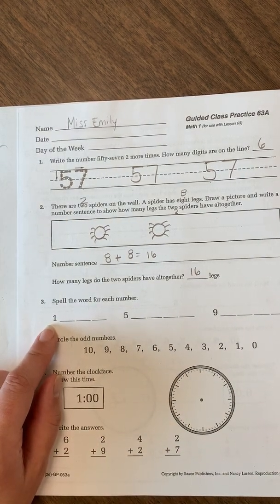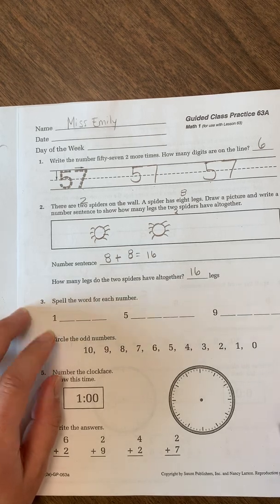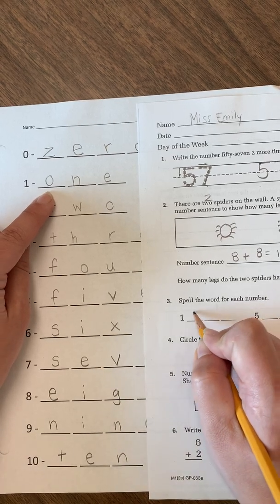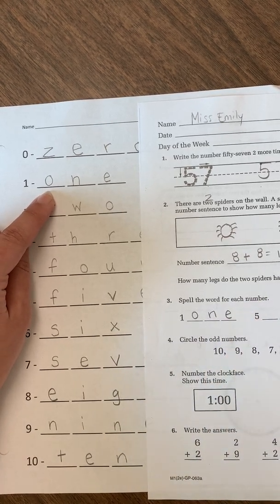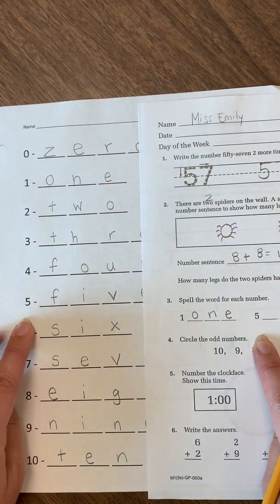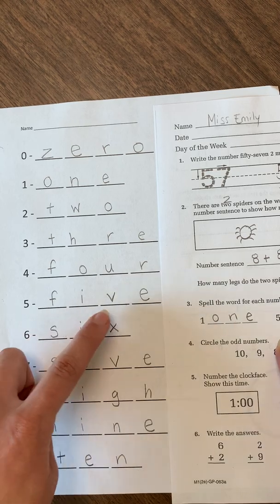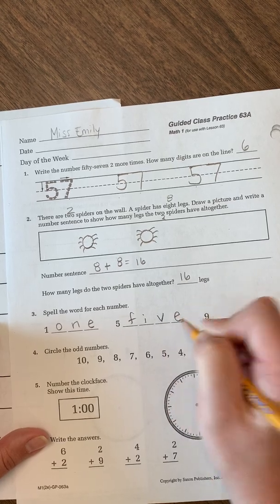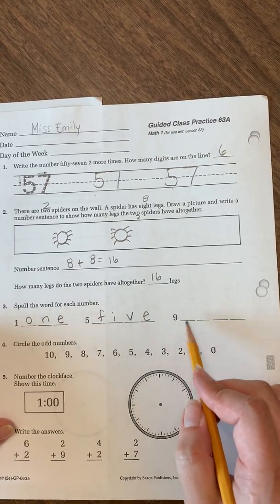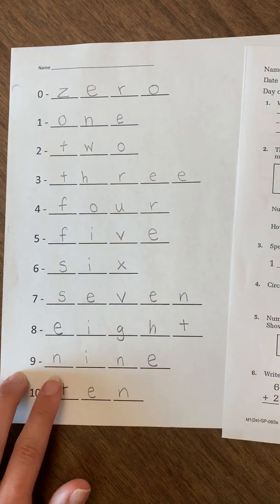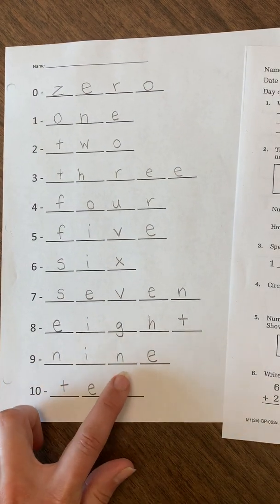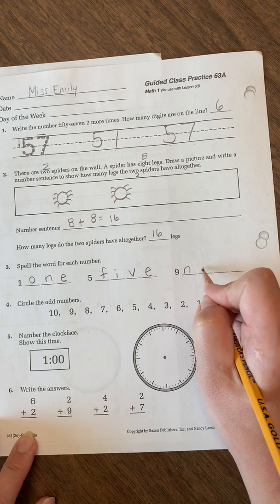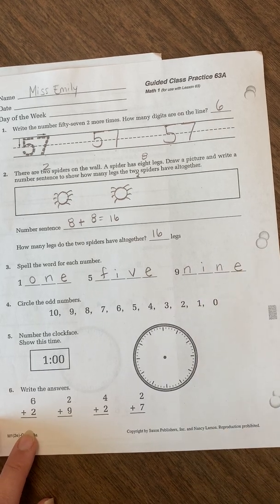Spell the word for each number. We have the number 1. I can go back on my chart to find out how to spell number 1. O-N-E. Now we're spelling 5. Look at your chart. F-I-V-E. Number 9. Look at your chart. N-I-N-E for 9.